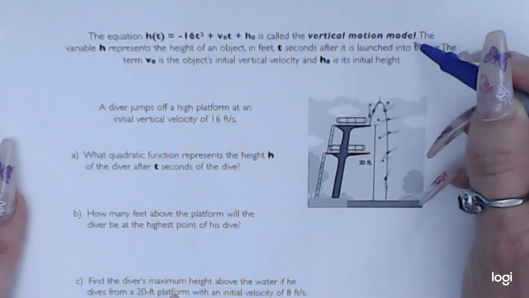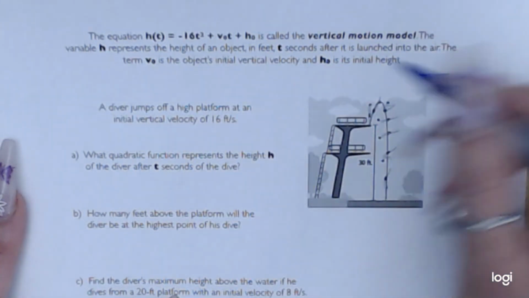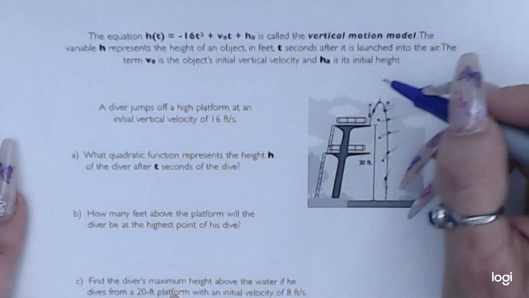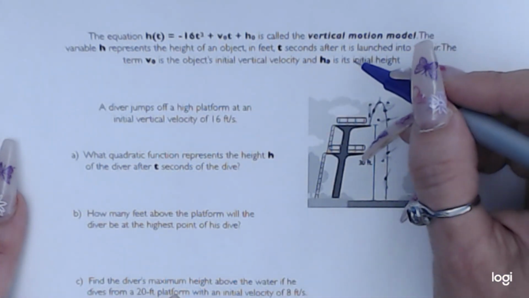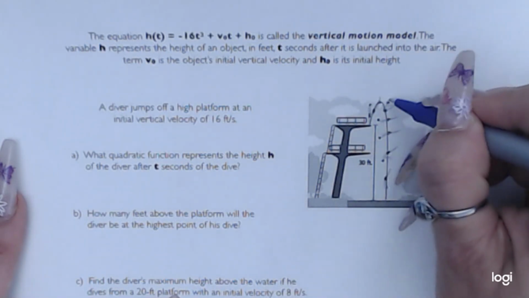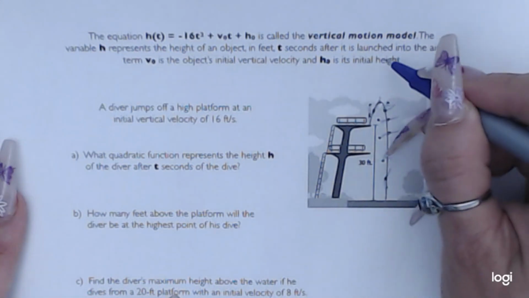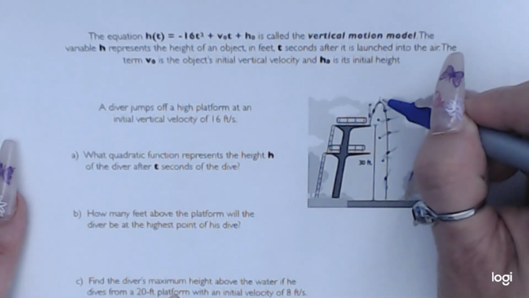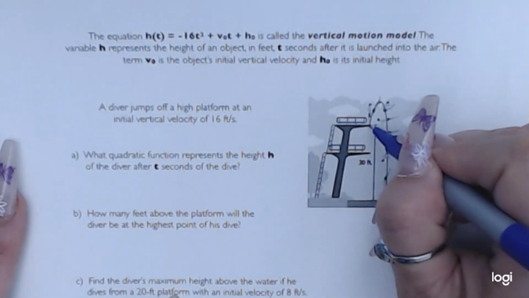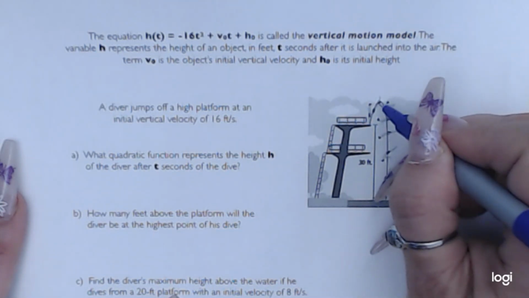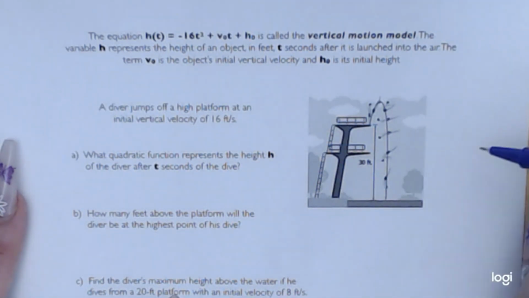The term v0 is the object's initial vertical velocity, and h0 is its initial height. Okay, so initial height, initial vertical velocity, and then how the object goes down.